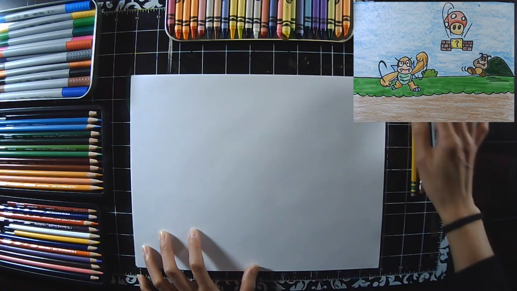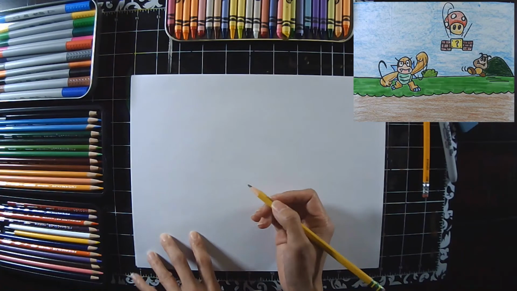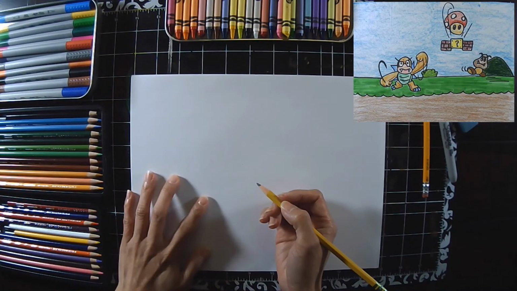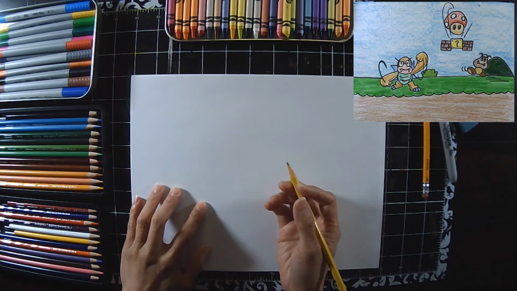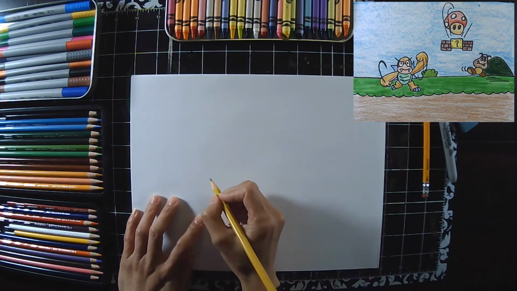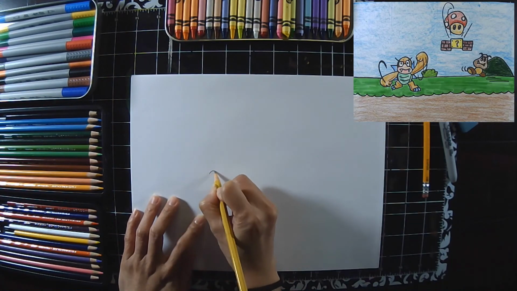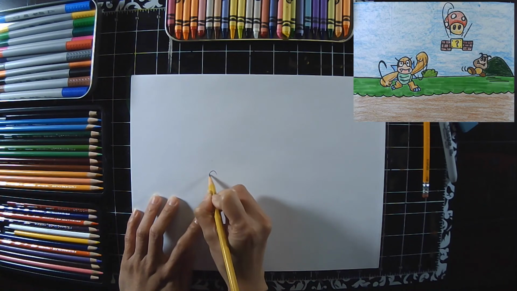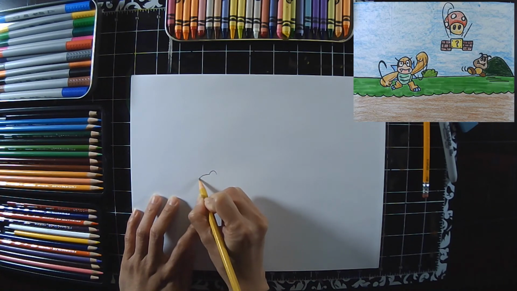Okay, so I'm going to go ahead and clear my board. And I'm going to start off with the character Koopa. Koopa resembles a turtle. So there's a family of Koopas. I'm going to start off with his face. So here's the top of his nose.